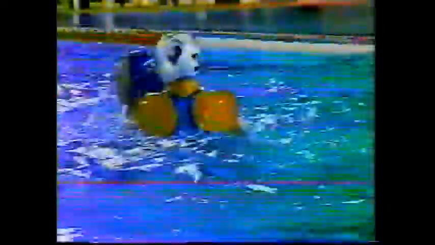Defensive player sinks the offense. Exclusion foul. The defensive player puts both hands on the offensive player's shoulders and sinks the offensive player.